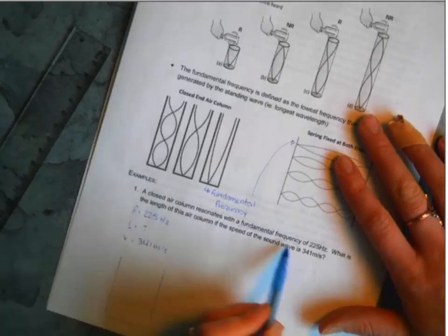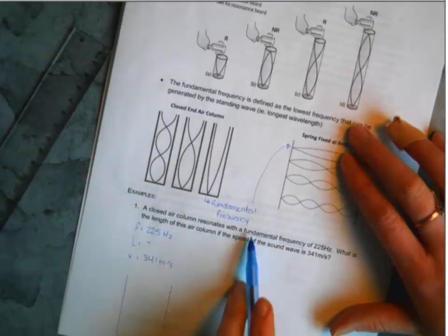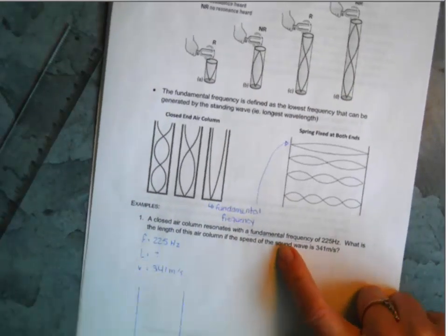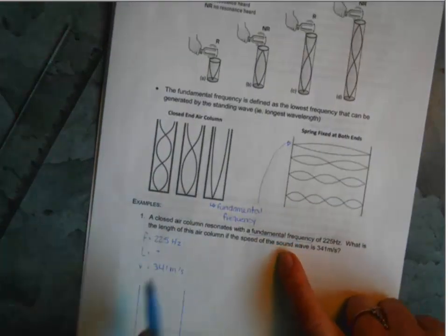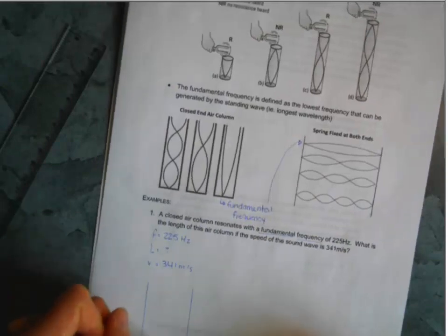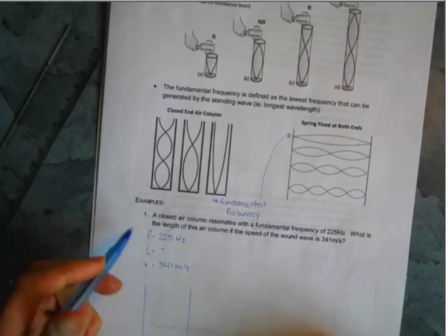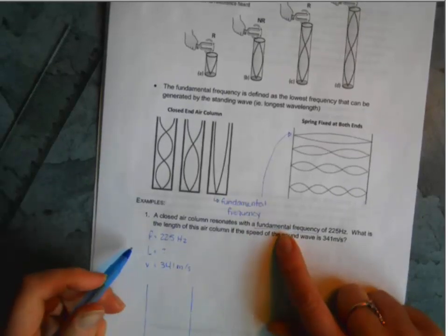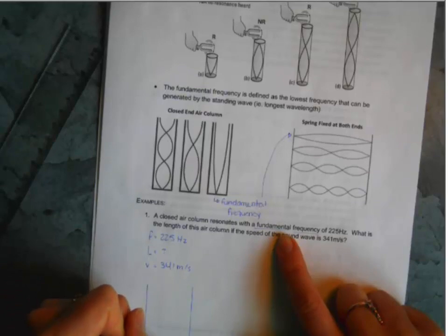Okay, so if this is our column, now it's asking us specifically that we have a resonance at a fundamental frequency. So we want to be able to draw the fundamental frequency of a closed air column. Okay, and so when they say closed air column, they always mean closed at one end. And so the first step that we need to do with questions like this is think about what the fundamental frequency would look like.